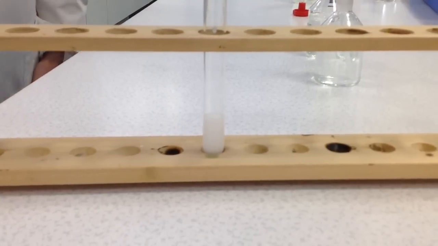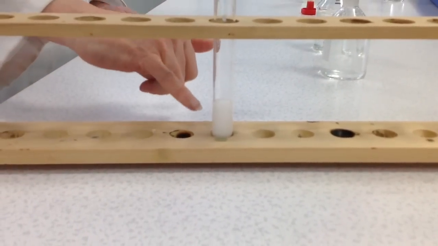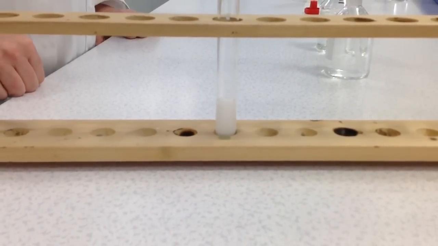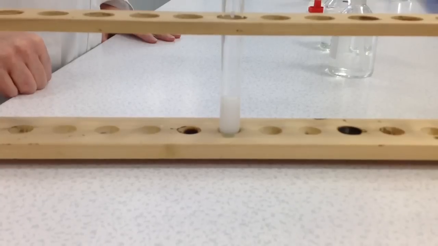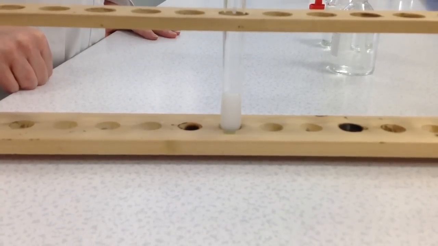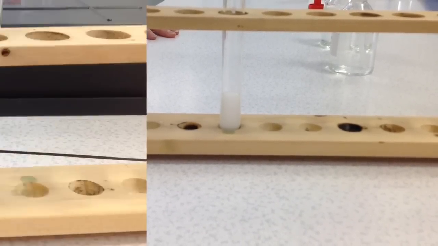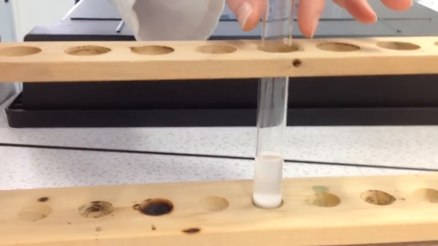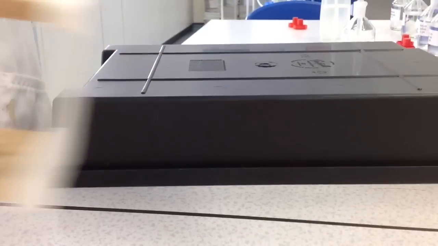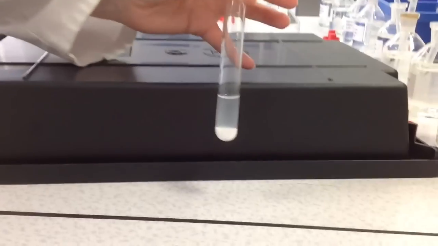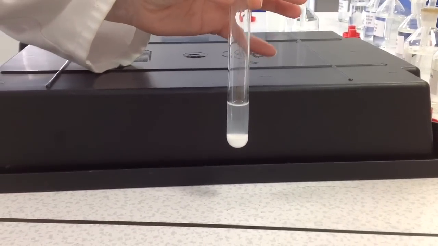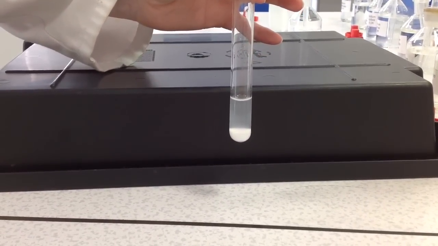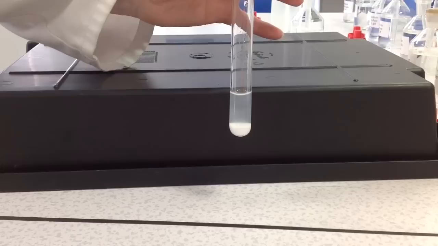Now if you let it stand for a few minutes, the precipitate will sink to the bottom so that you can clearly see the colours of both the precipitate and the solution. Here's the sulfate precipitate. We've left it to stand for 10 minutes and you can clearly see it's sunk to the bottom, and it's easy to distinguish now that it's a white precipitate in a colourless solution.